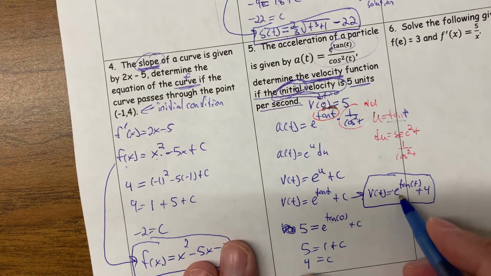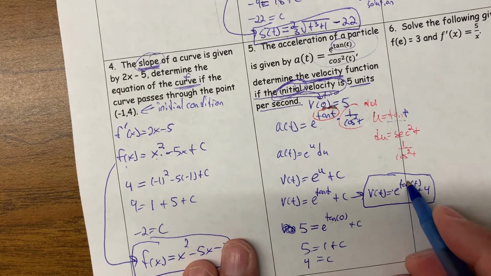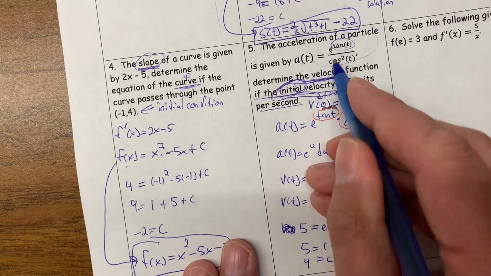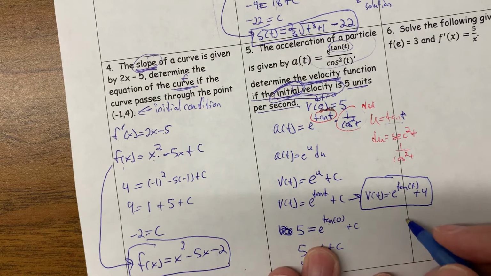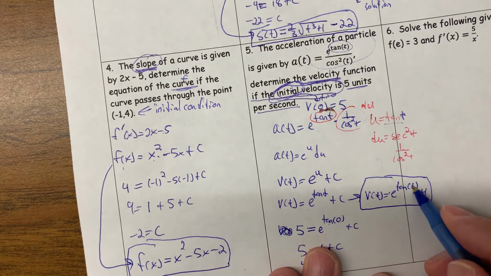And I hope you can see it now, right? You can do the derivative. The derivative of e to the tangent of t is going to be e to the tangent of t times the derivative of tangent, which is 1 over cosine squared, secant squared. And when we plug in 0, the initial velocity will be 5.